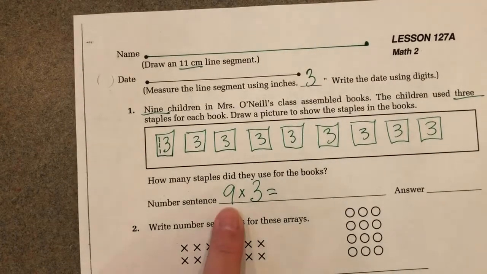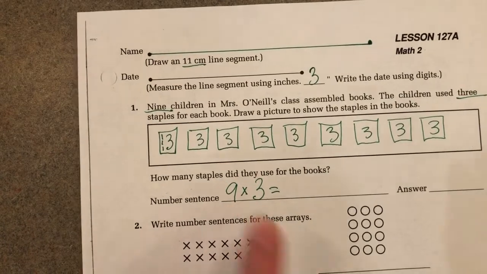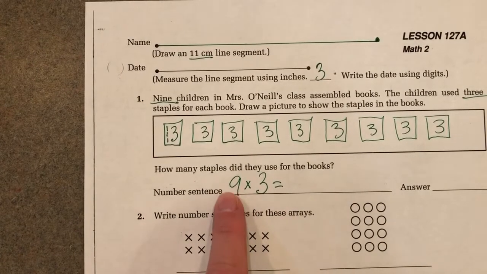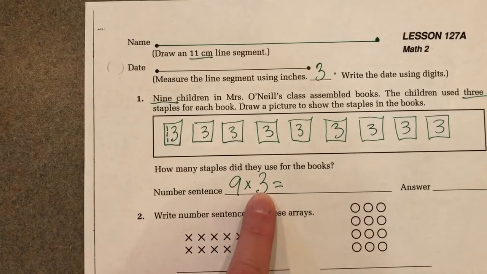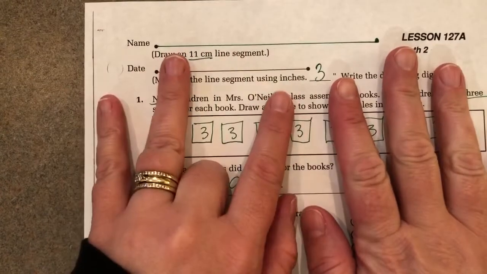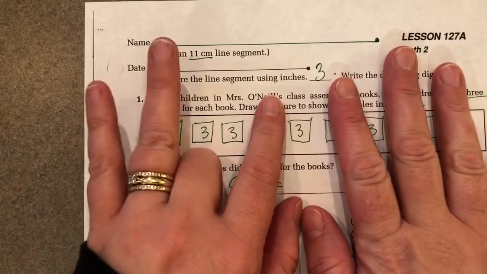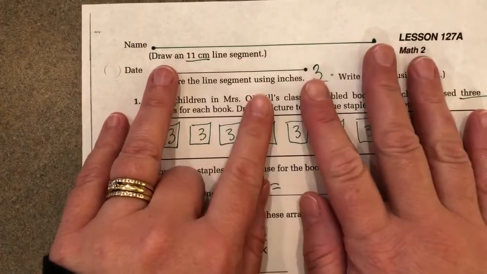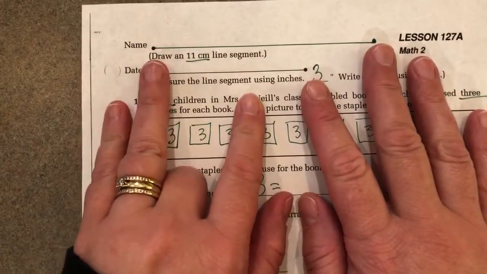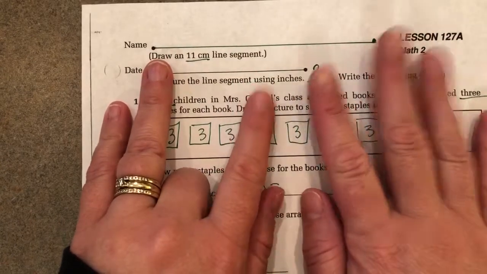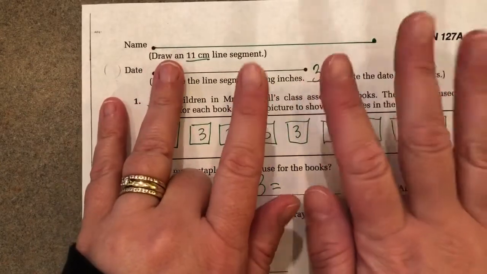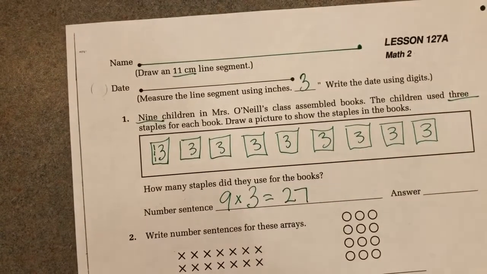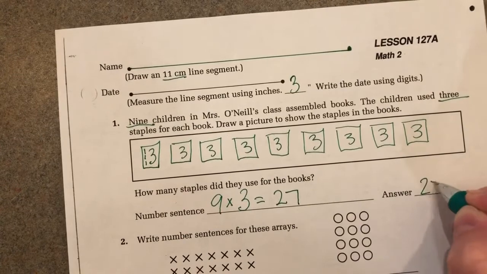Or if you remember the 9s trick, I think this was the group that I showed. You put all of your fingers out, and we're going to hold down whatever you're multiplying times 9, so that's 3. We're going to hold down the 3rd finger. So there's 2 fingers before it now, and there's 7 fingers after it. How many is before that finger? How many is after that finger? 2, 7. So the answer is 27, but you need a label.